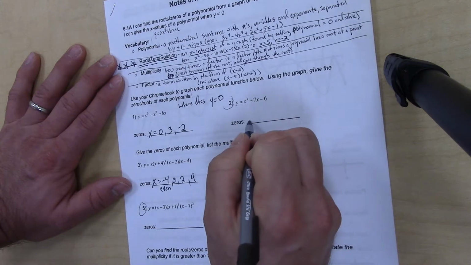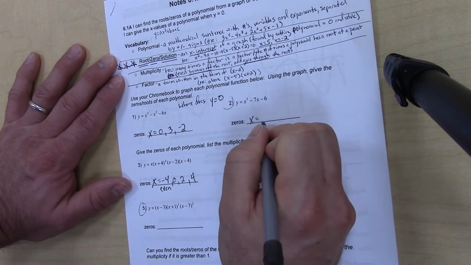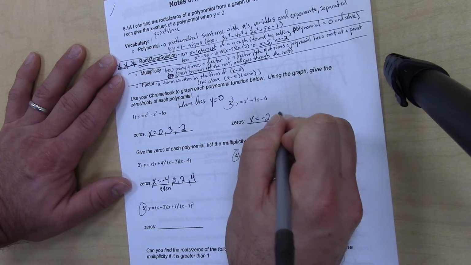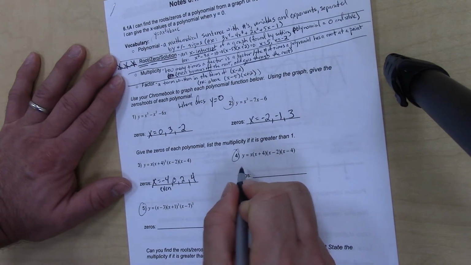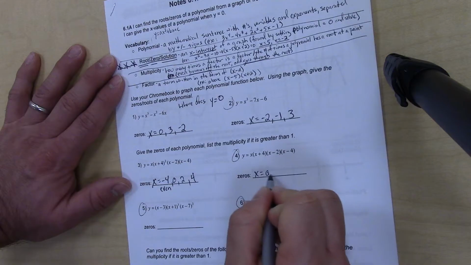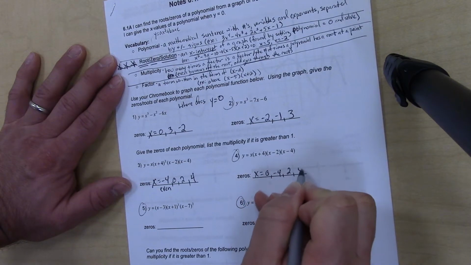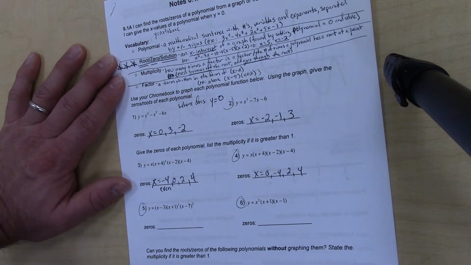Alright, so I've done these ahead of time, and so I'm just going to give you the answers. This is negative 2, negative 1, and 3 when I plug that in. When I plug in this for number 4, I get x equals 0, negative 4, 2, and 4. It doesn't really matter the order you write them in. Sometimes it's easier to write them from least to greatest, especially when, well, let's look at number 5. I get x equals 3, negative 1, and 7.